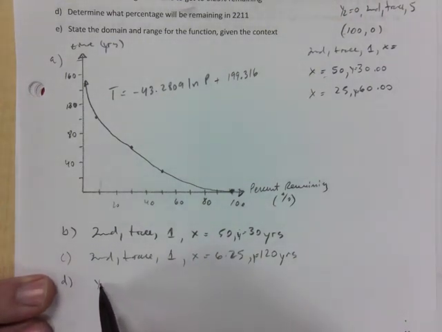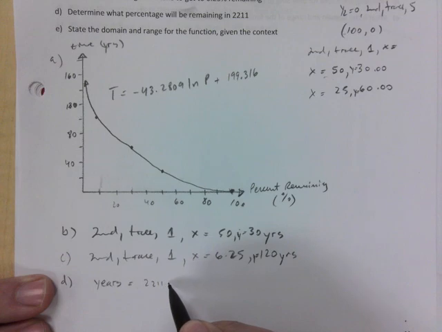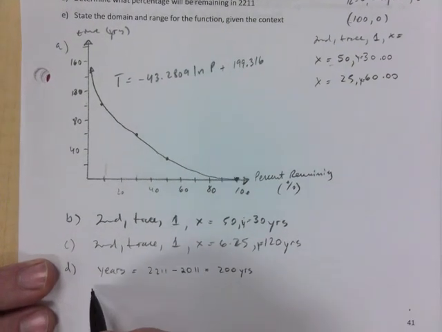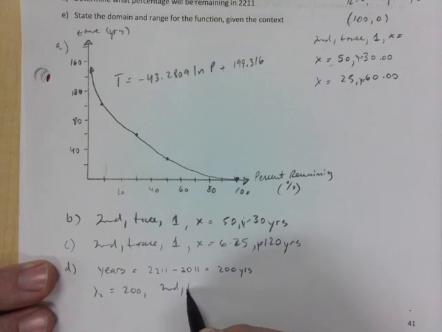So years till then would be 2211 minus 2011. That'd be 200 years. And years is our y variable here, so y2 is equal to 200, and then you go second trace 5, and you'll find out what x is.